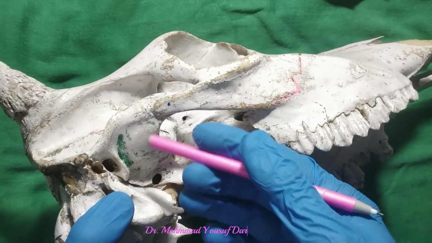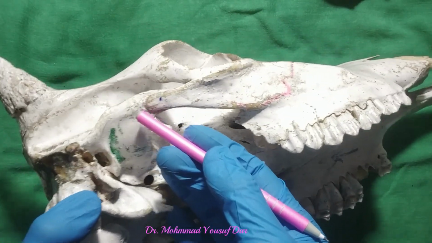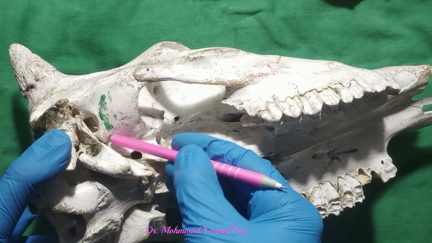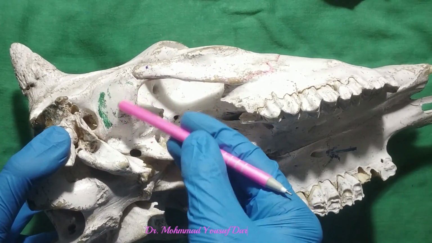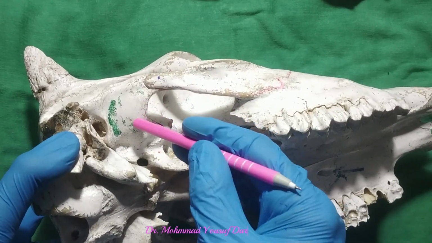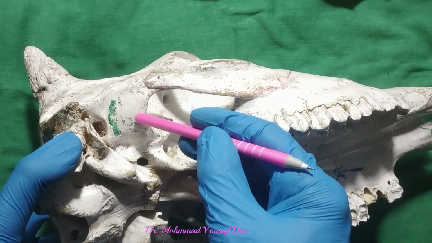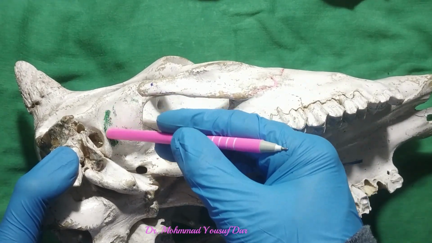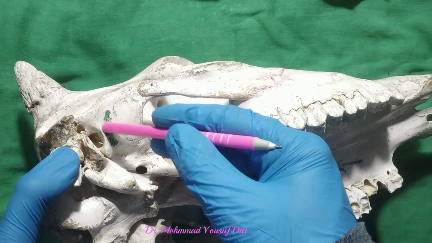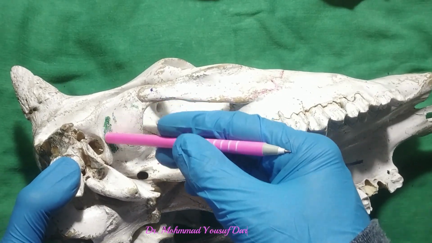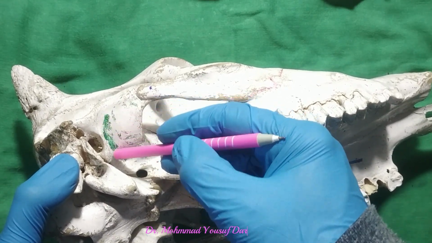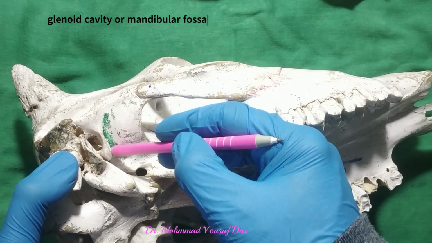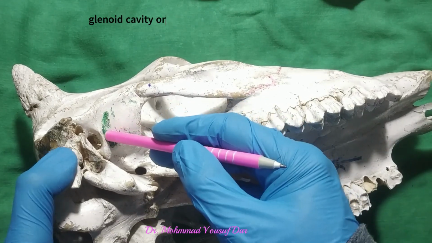Just at the base, ventral to the base of the zygomatic arch, there is the condyle. This is the condyle that articulates with the condyle of the mandible. Just behind it there is a cavity known as the glenoid cavity or mandibular fossa. This is the condyle, and this is the glenoid cavity or mandibular fossa.